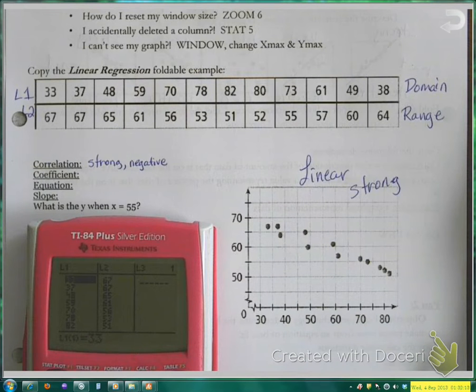Okay? We're going to quit out of that and then go back to stat. Now we're going to go over to calculate. So we hit our right arrow, go over to calculate, and you'll notice the number 4 is LinReg. That means linear regression. So I'm going to hit enter for linear regression. Now if you have a newer calculator, it'll go through this list. Otherwise, it'll just ask you if you really want to do this. And we're going to hit calculate. And then it shows us this beautiful information.